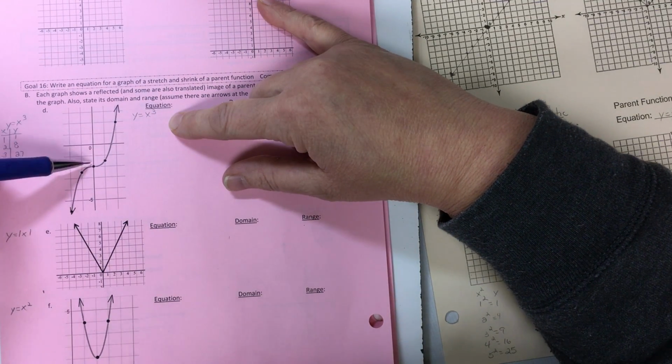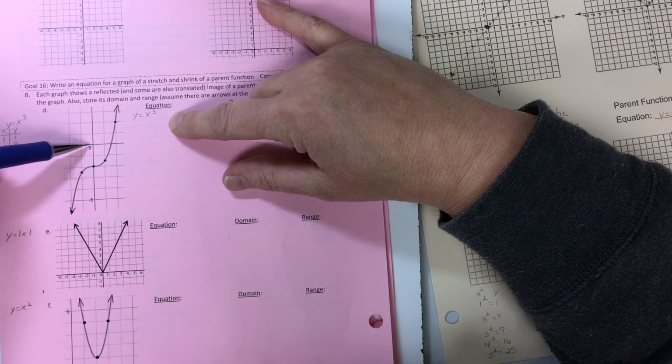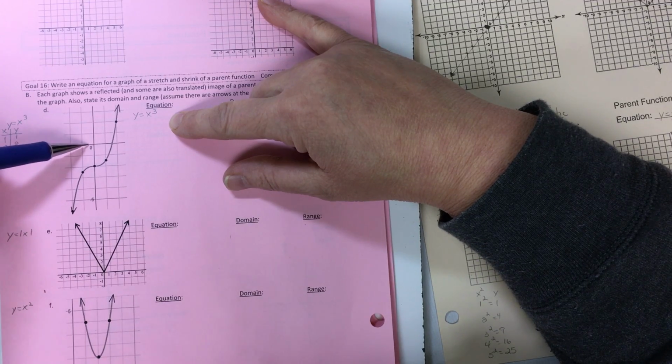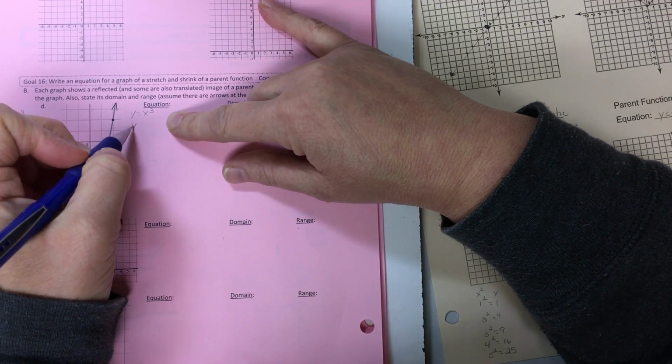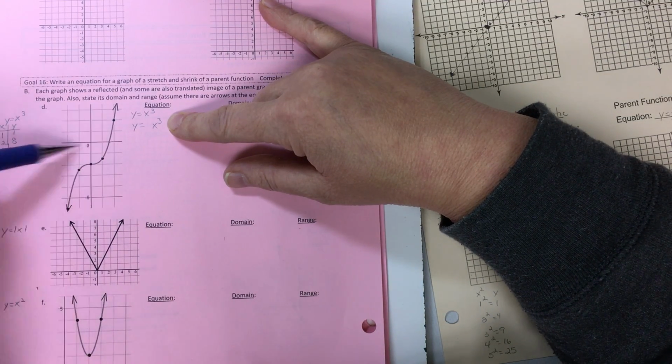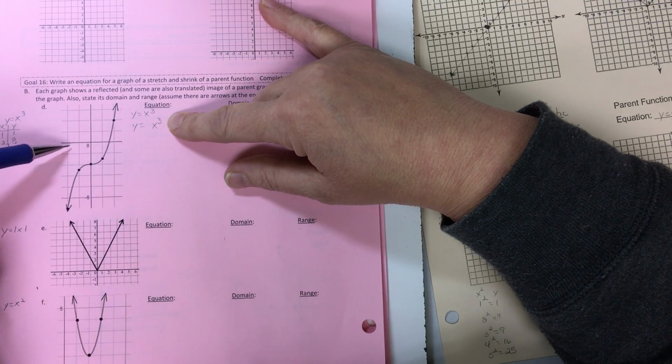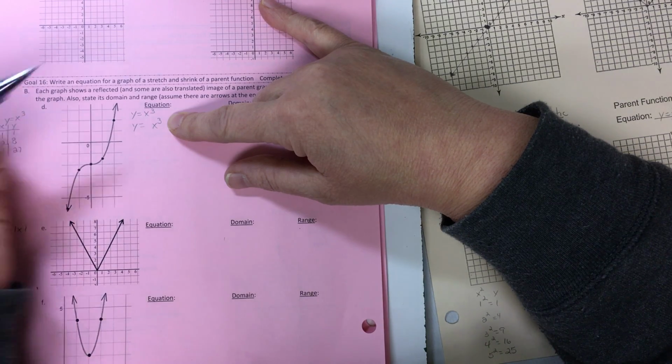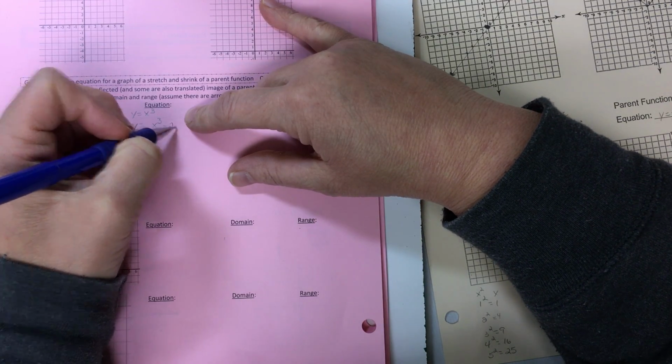So it is still on the y-axis. It hasn't moved left or right. So I know that it is y equals x to the third. I don't have anything involved with moving on my x-axis, but I'm down 2. So I know that I'm down here.